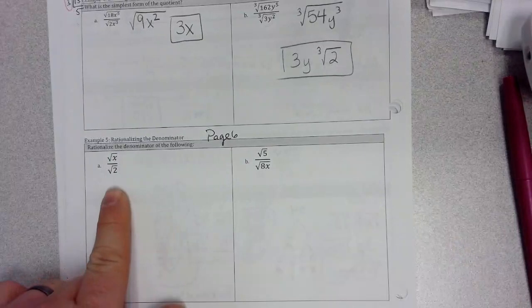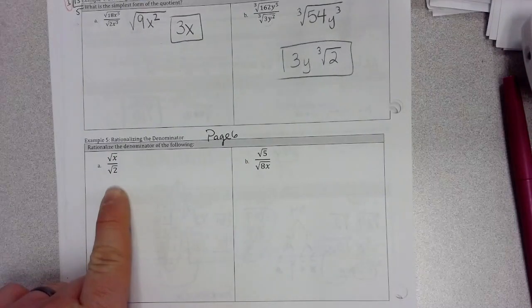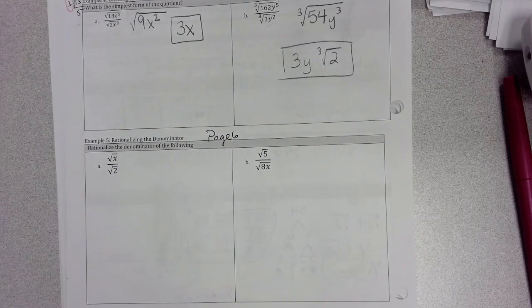Now, you will see fractions maybe here on this. June, Cole, would you guys mind closing your computers for me?